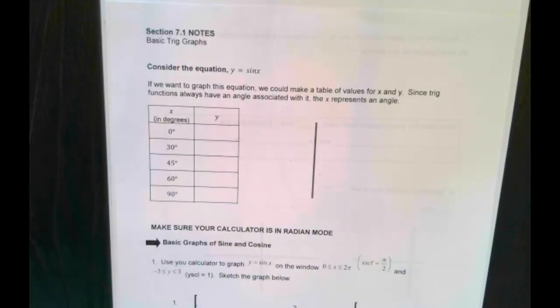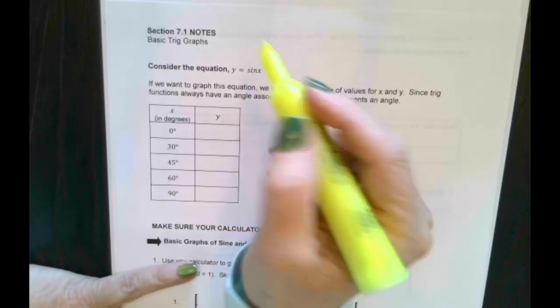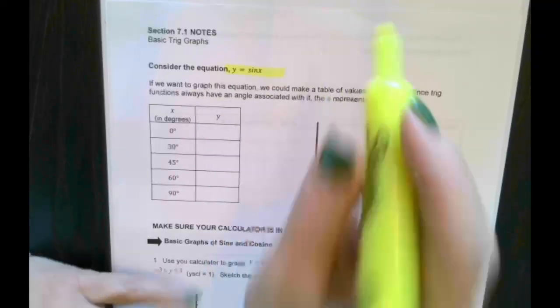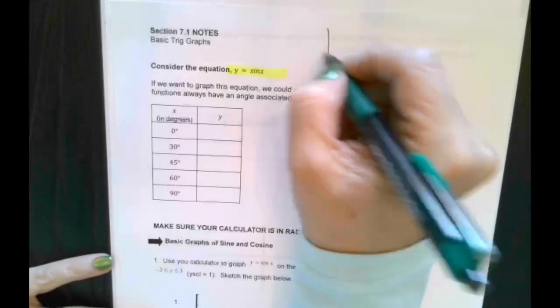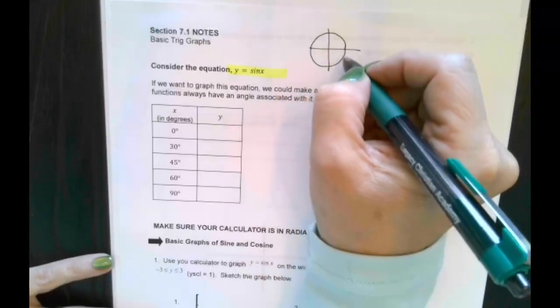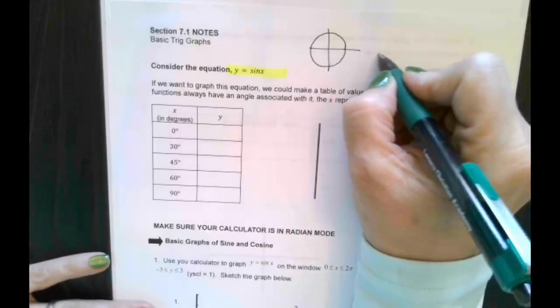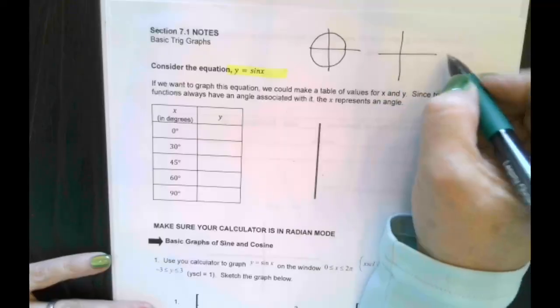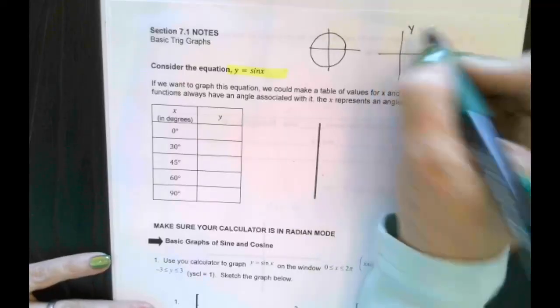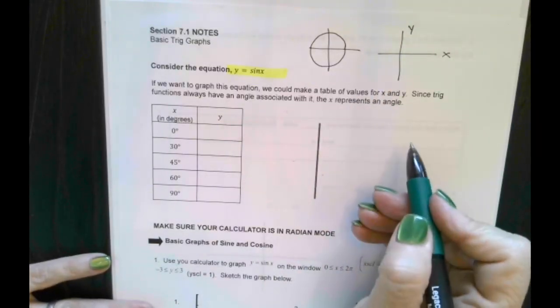All right, y'all, new unit. So what we're doing today is we are going into graphing our trig functions. And so we are taking everything that we did in a unit circle, right? All of our values that we had on a unit circle. And now we're putting this on a coordinate plane where we have our x and our y axis. So this is kind of where we're going with all of this.